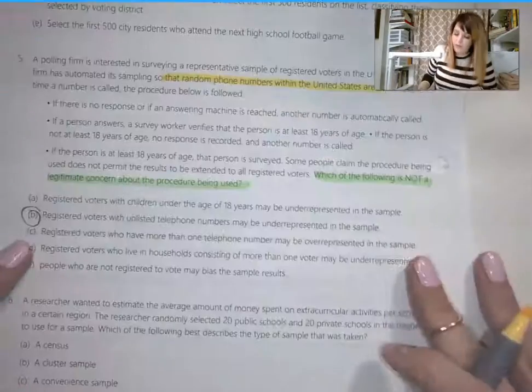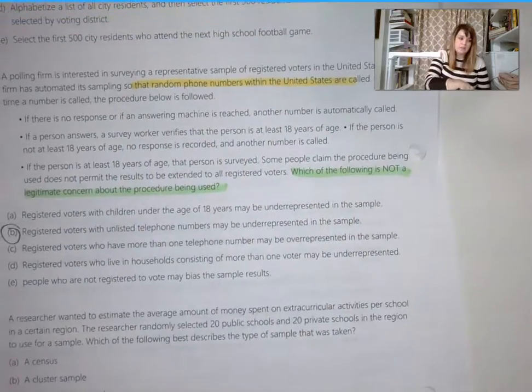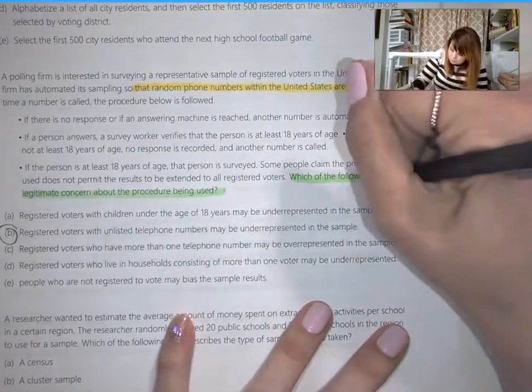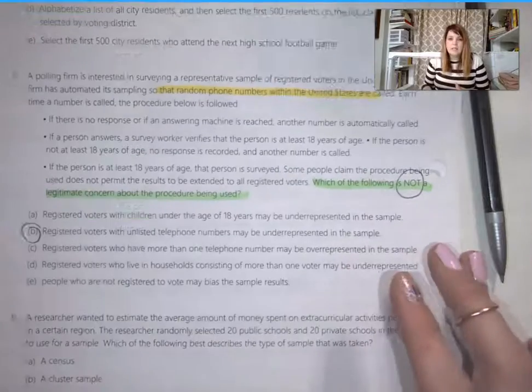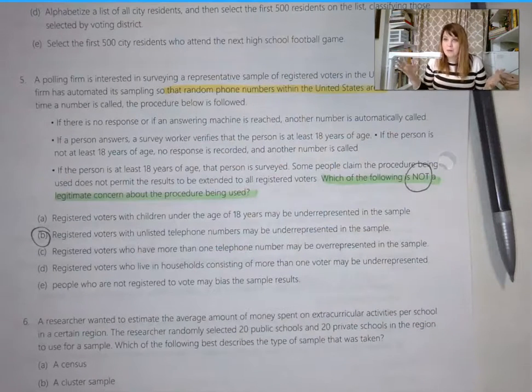It tells you what they do when they call, and then it wants to know which is not a concern. Which of these is not a concern? One thing that is easy to miss in a question like this is that they're not telling us where these numbers are coming from, and you have to have some kind of background knowledge about where companies and political parties get lists of people's phone numbers.